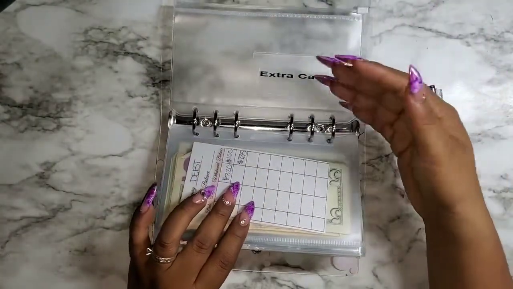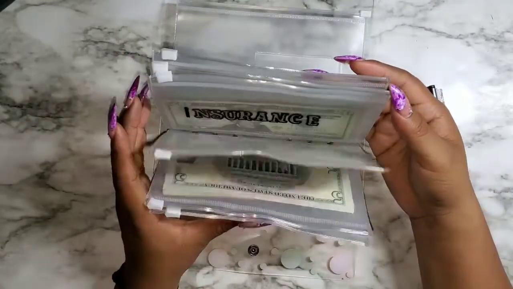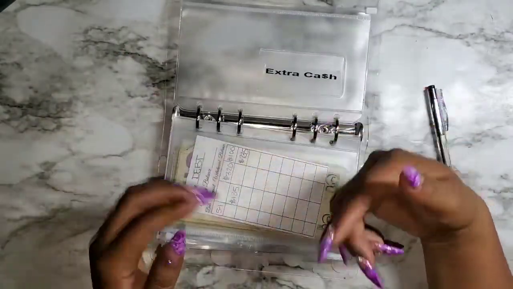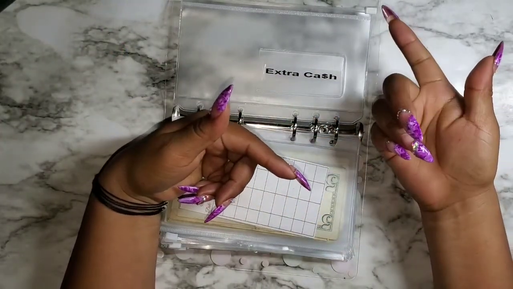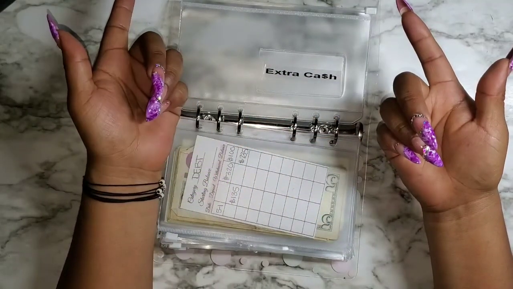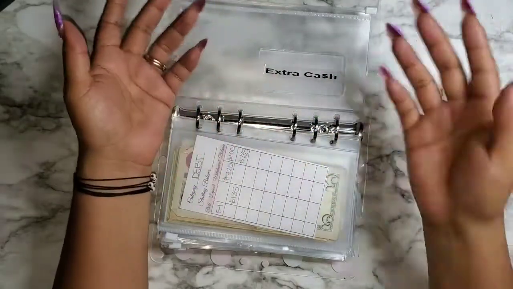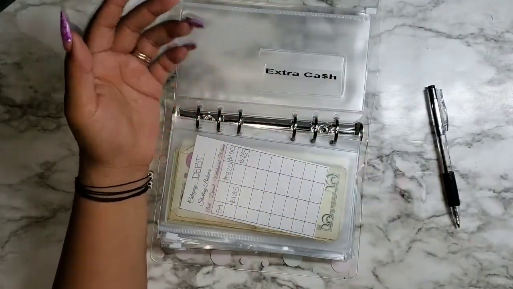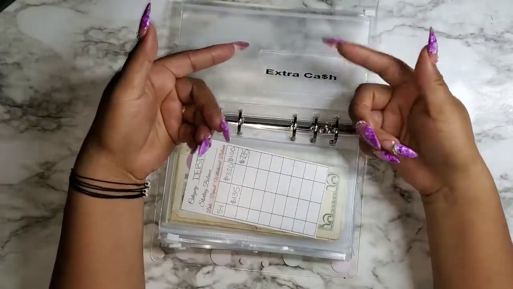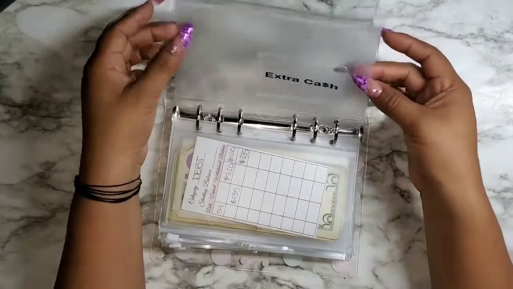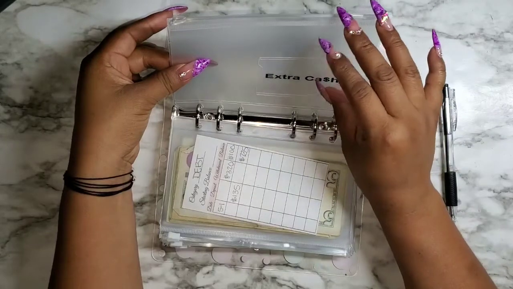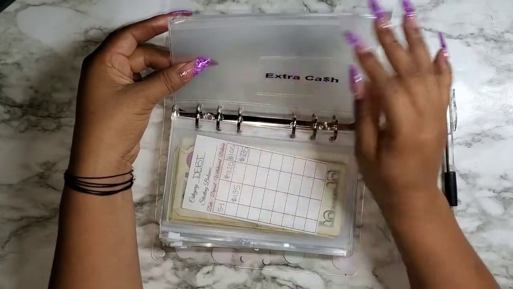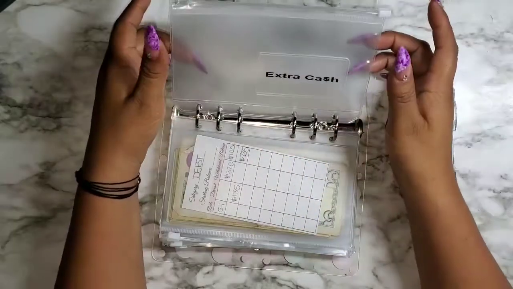So extra cash is just, for example, just in case I don't have enough, whether it's for any bills or anything that I spent, any gifts, etc., like anything in general. If I don't have enough to pay it off at the end of the month, this is where I will be going to first. And if this particular envelope covers it all, then we are good.